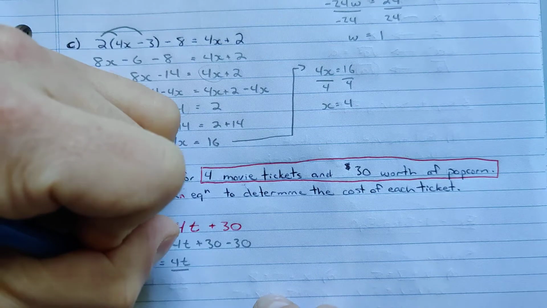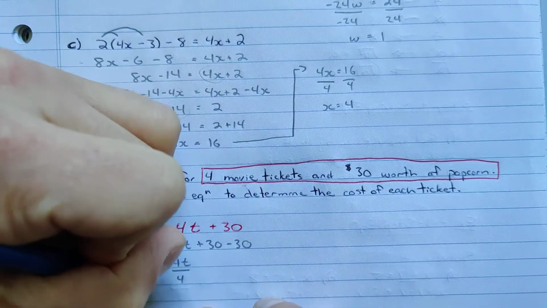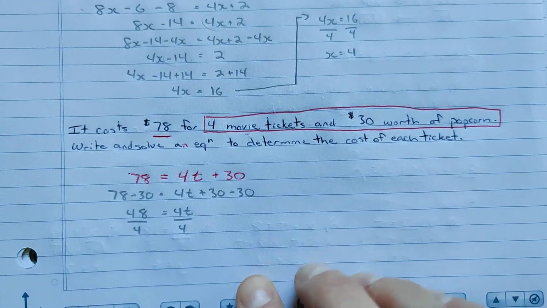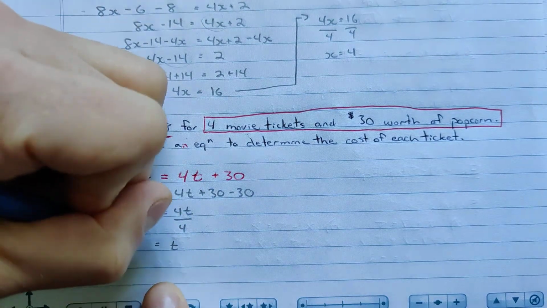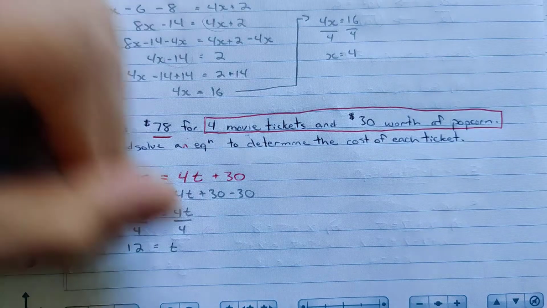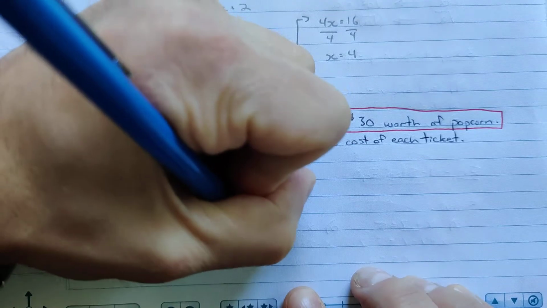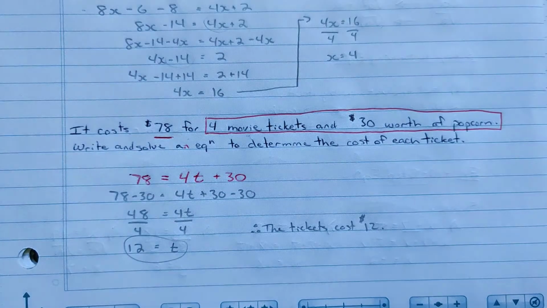And then to get rid of the 4 that's being multiplied here, we'll divide both sides by 4. We're left with a t here. 48 divided by 4 is going to be 12. So right there, we have the tickets cost $12.